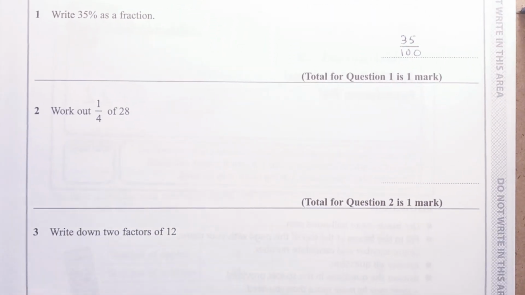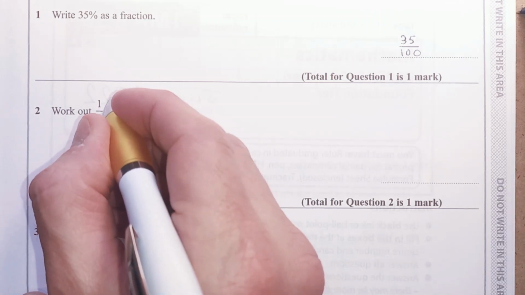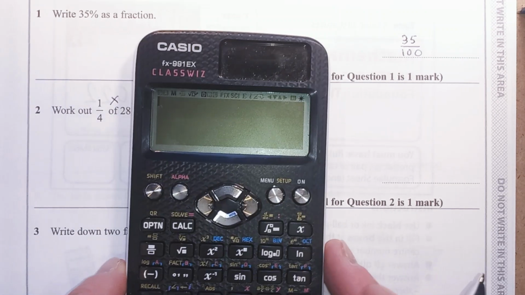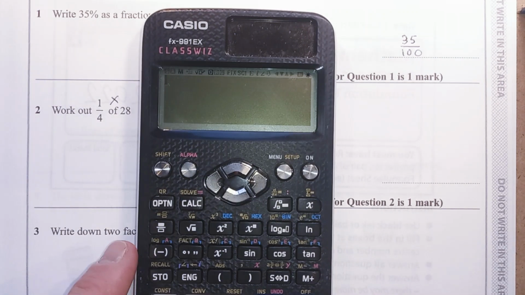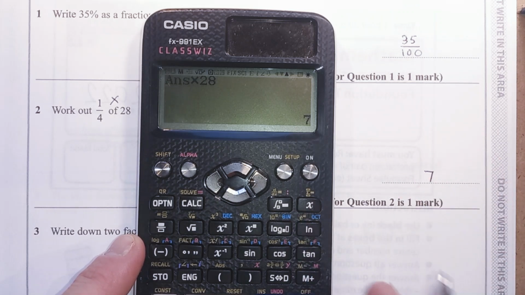Question 2. Work out 1/4 of 28. Well, of means times. So we can do this with the calculator. So we can just say 1/4. You can either use the fraction button or you can say 1 divided by 4. And then multiply that by 28 to give you 7. Or even simpler than that, you can say 28 divided by 4.